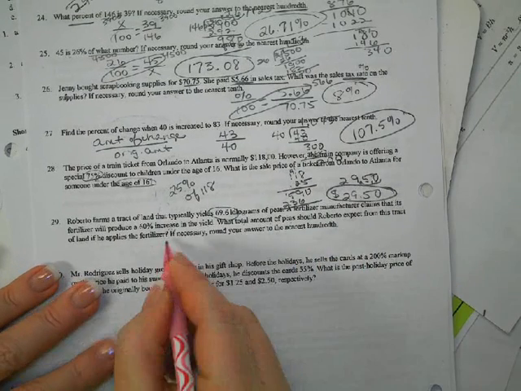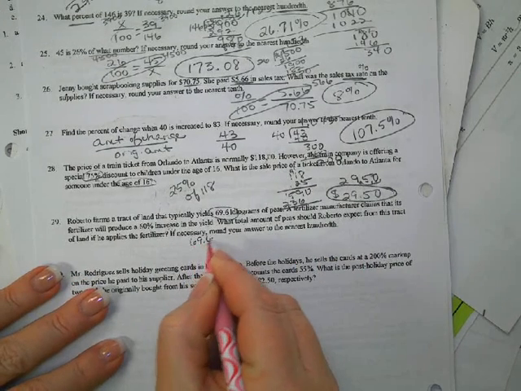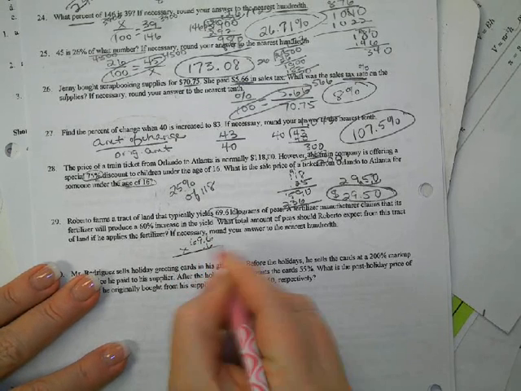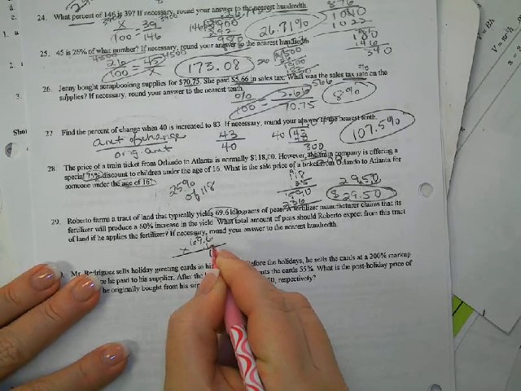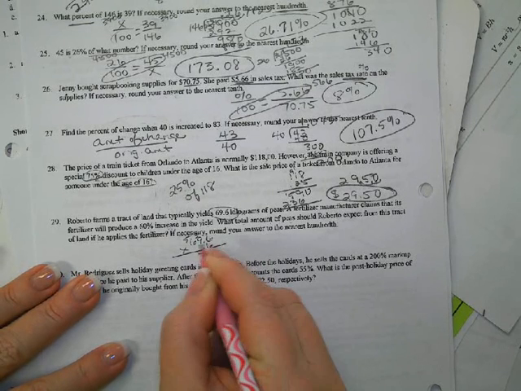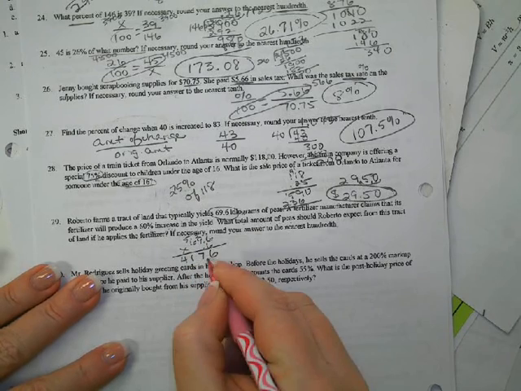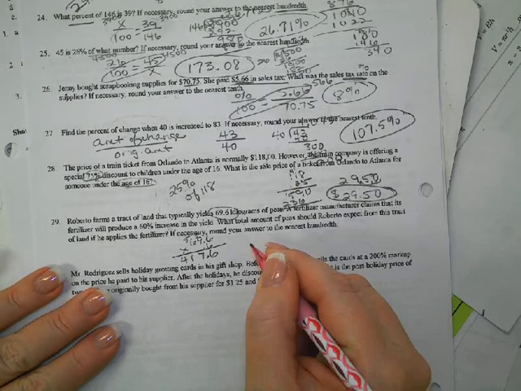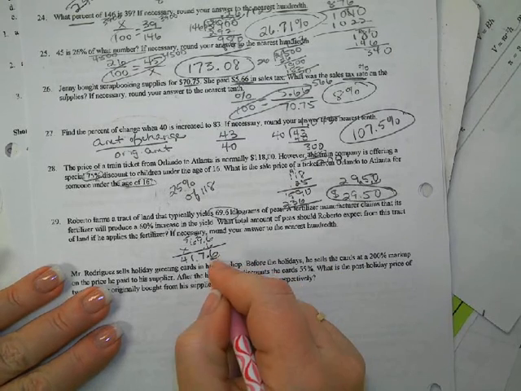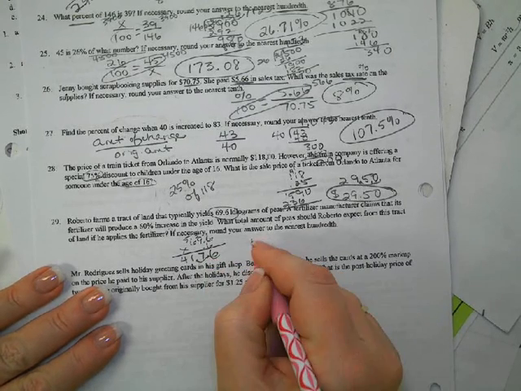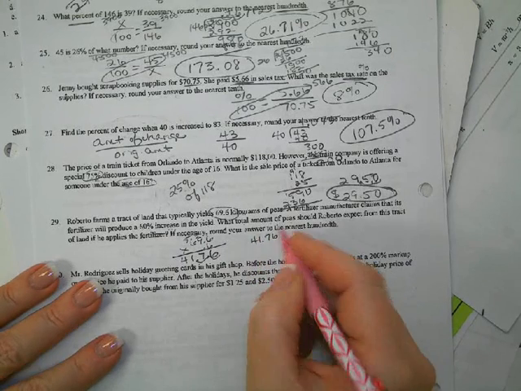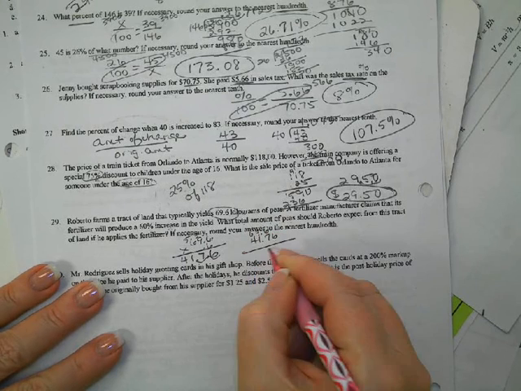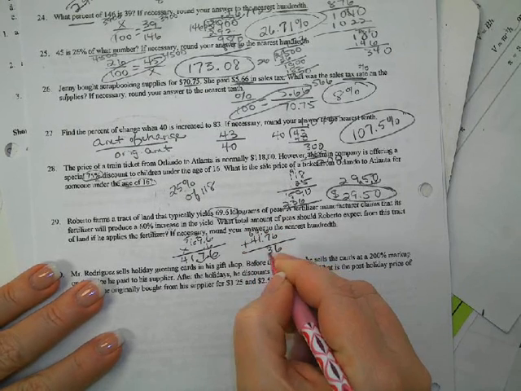Adding that to the 69.6. So first, find out what 69.6 times 0.6 is. That's the decimal equivalent of 60%. Got two decimal places there. Oops, 2. Sorry. 1, 2. So 41.76 is the increase. I'm going to add that to the 69.6. Now when I'm adding decimals, you make sure you line them up.